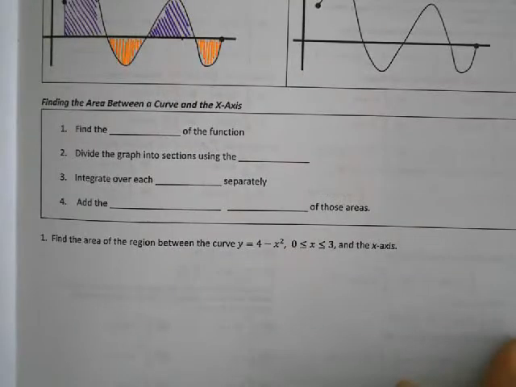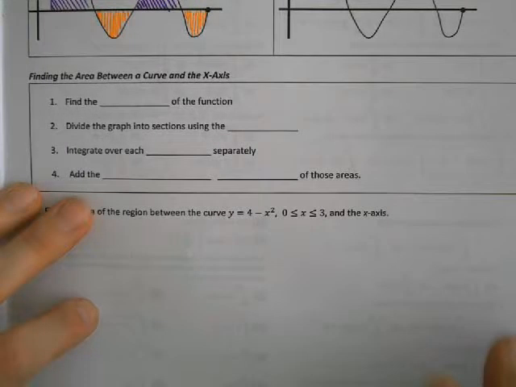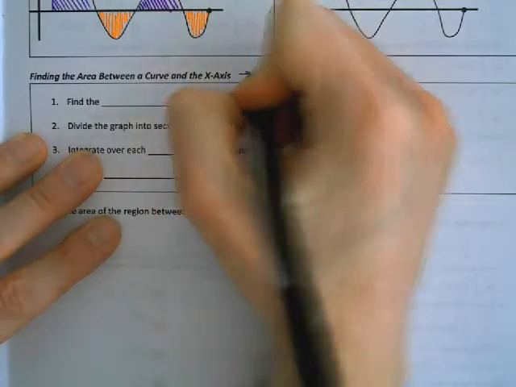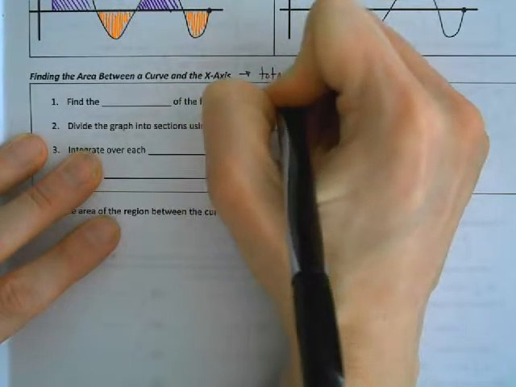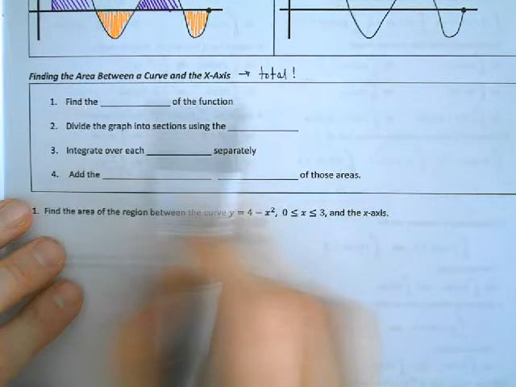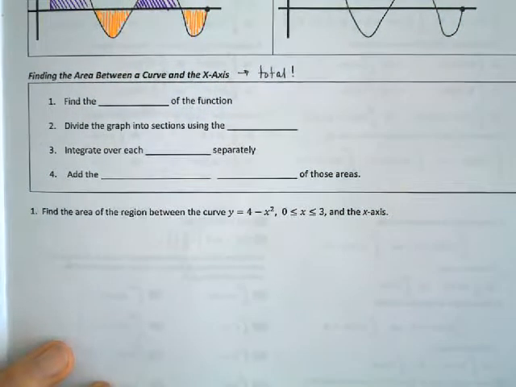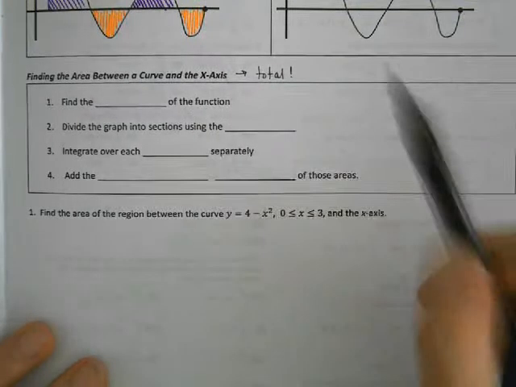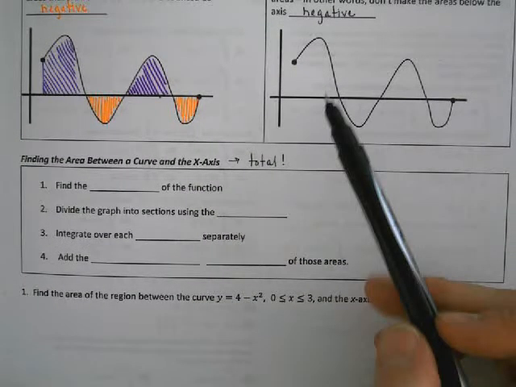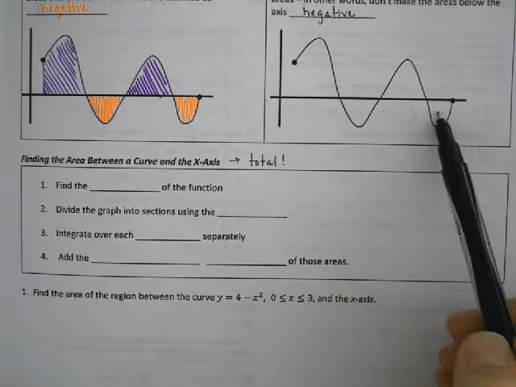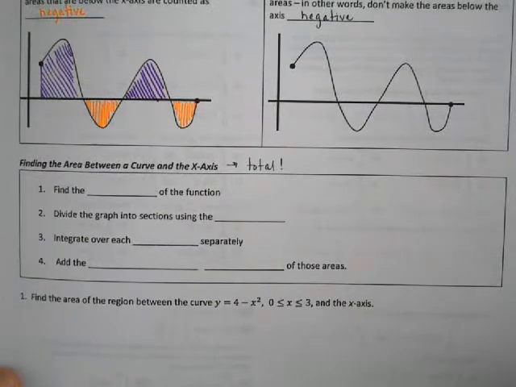All right, so now, again, finding the area between a curve and the x-axis, this means we want the total area. If we're asked to find that area, we're being asked to find the total. So somehow I have to figure out which areas are positive and which are negative, and then just add their absolute values.